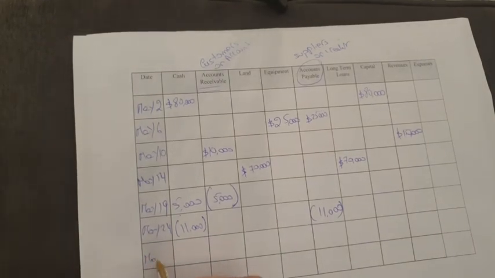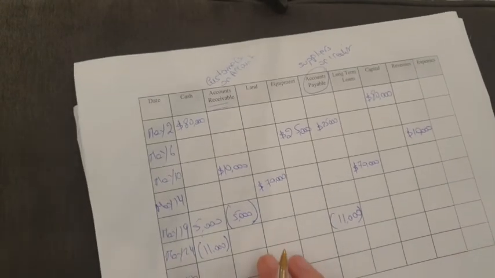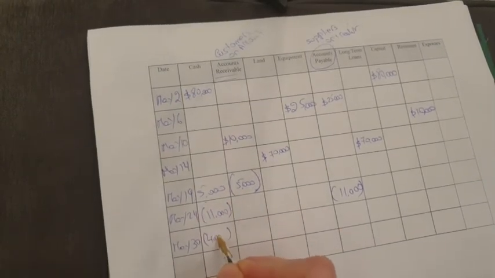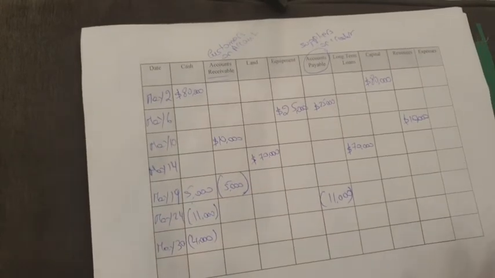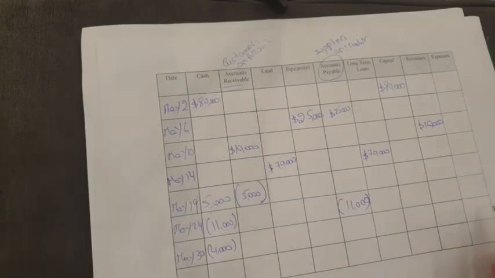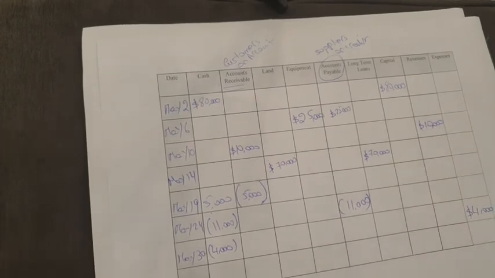May 30, paid 4,000 rent for the current month. We are paying 4,000 on this date, so the cash account will decrease, and we are paying this amount for rent. Rent is considered an expense. So every time we incur expenses, the expenses account will increase. That's why we have $4,000 positive in the expenses.